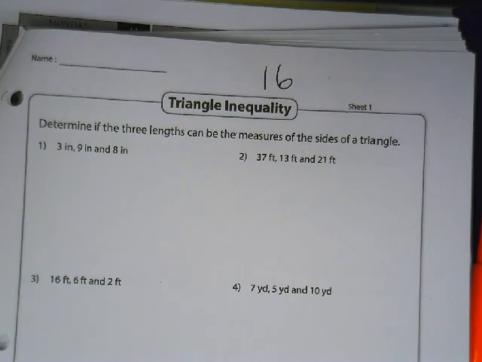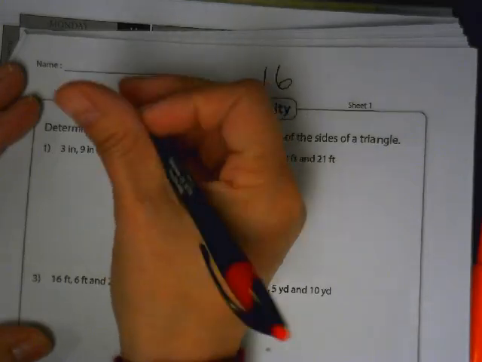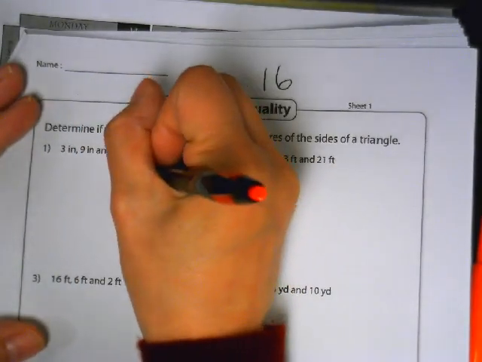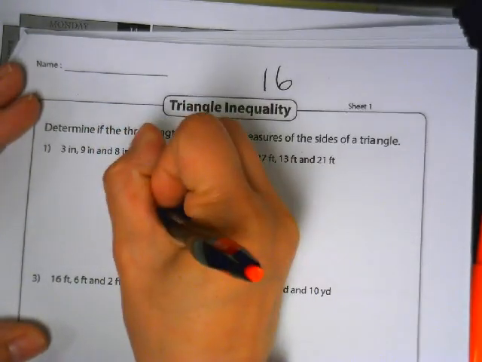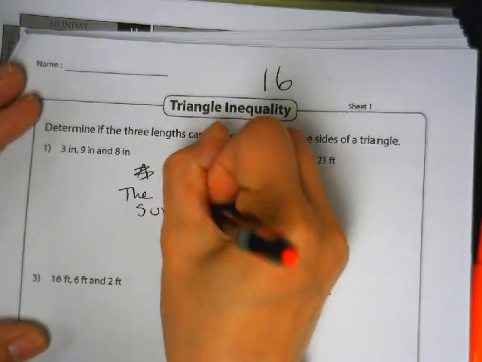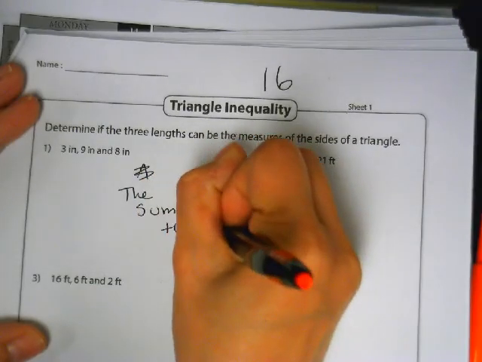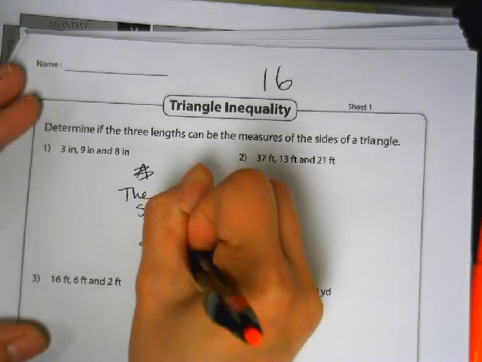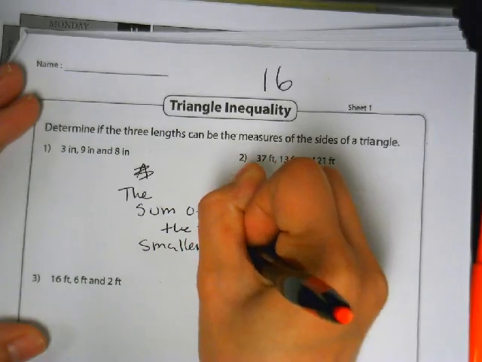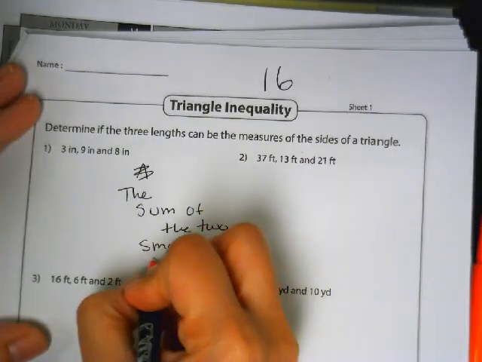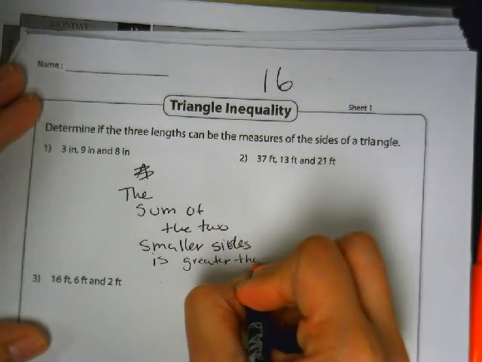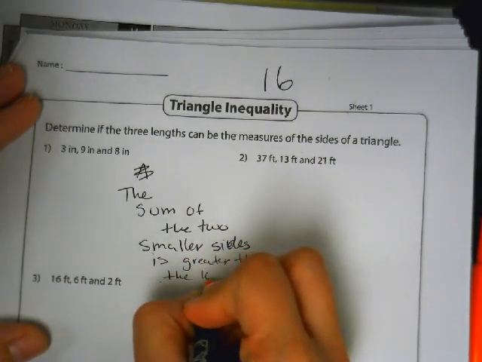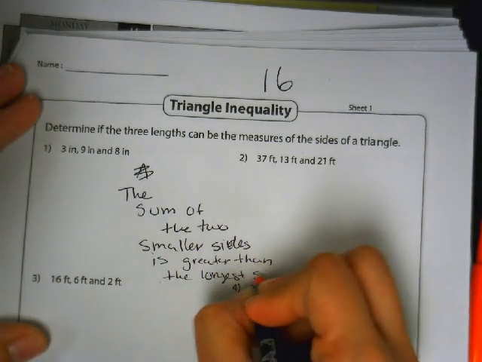So basically, it is said that if you, how do I write this? The sum of the two smaller sides is greater than the longest side.